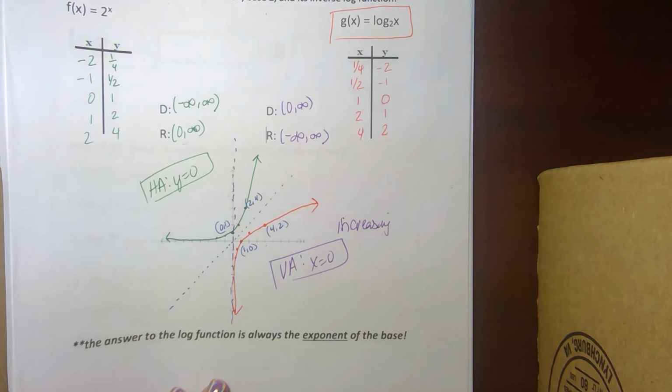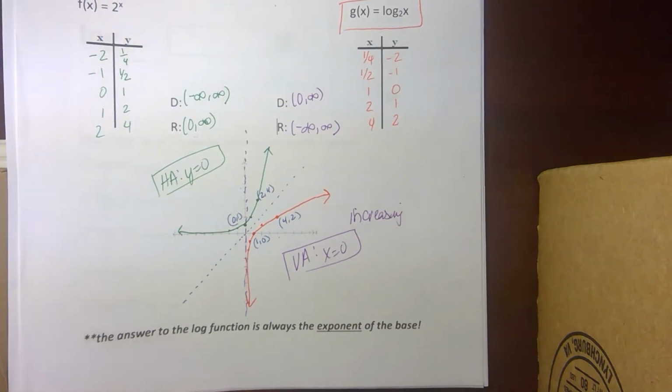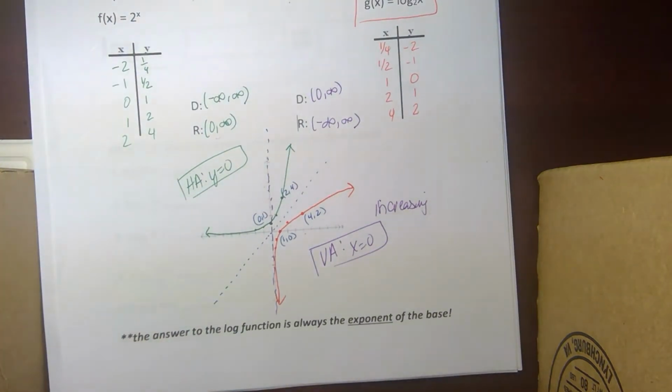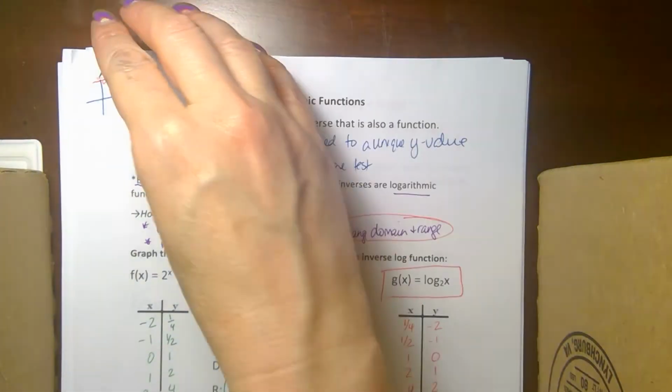One thing that you need to remember when you're working with logarithms is that the answer to the logarithm is always the exponent of the base. Let's look at the next page to see what that means.